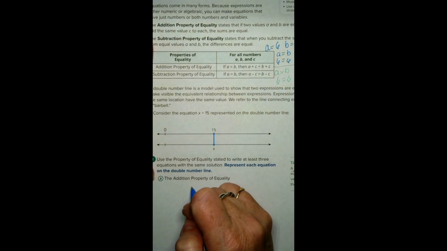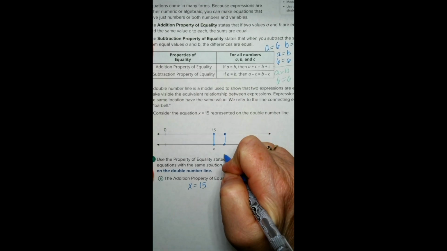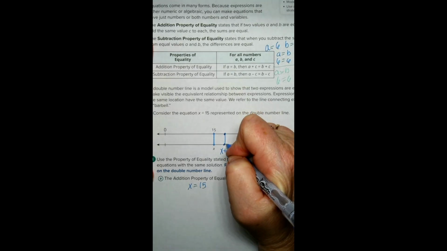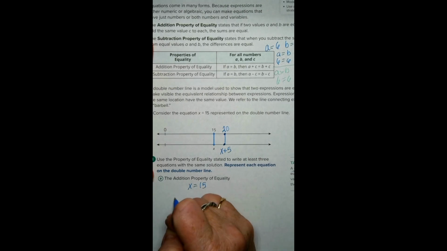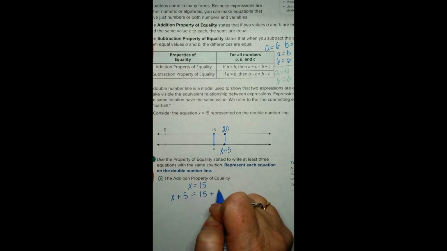So if we start with, we know x equals 15. Let's say we add 5 here, so we have x plus 5. We would have to add 5 on this side, so 15 plus 5 is going to give us 20. So x plus 5 equals 15 plus 5. And so that tells us x plus 5 equals 20.